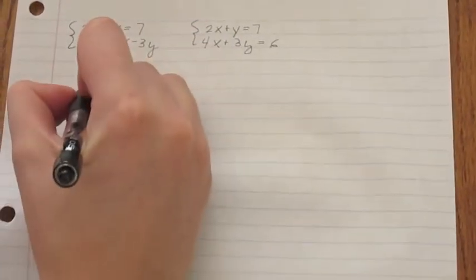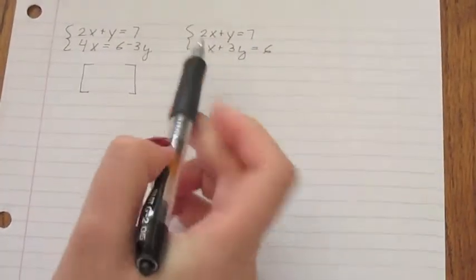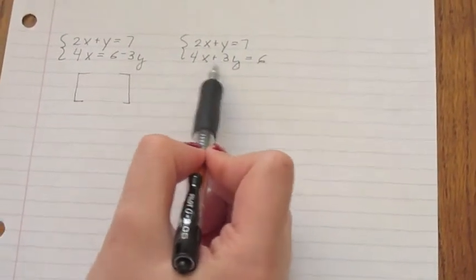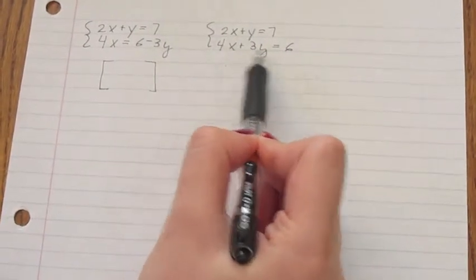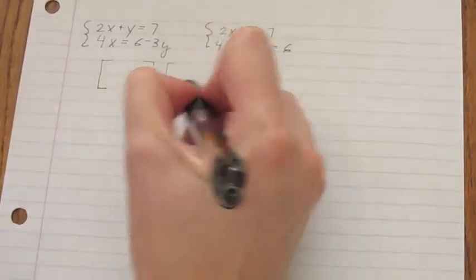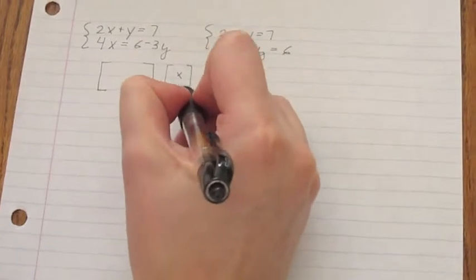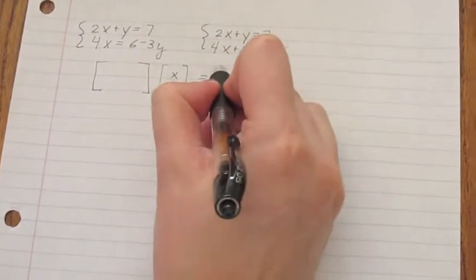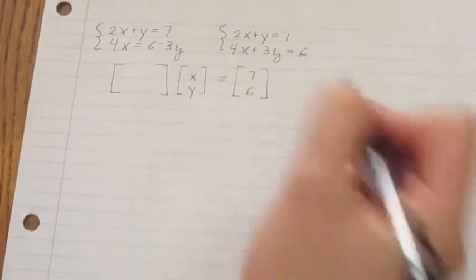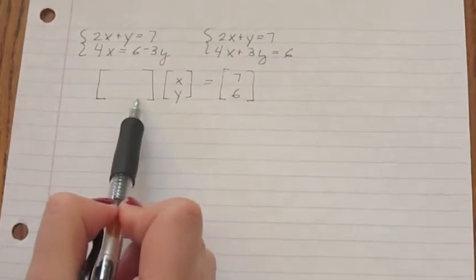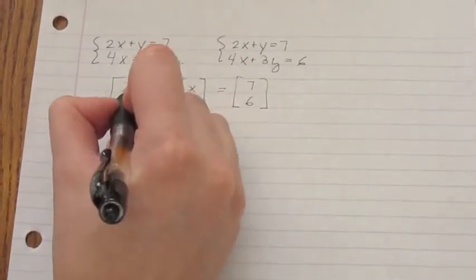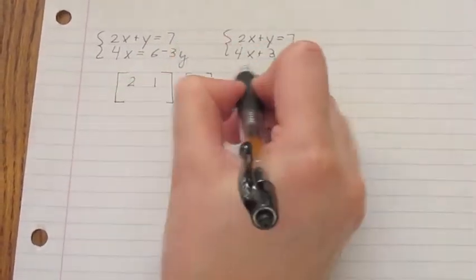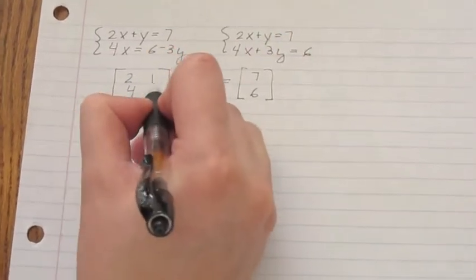So I'm going to have a 2 by 2 matrix representing the left side of both of these equations, and it's 2 by 2 because I have two equations and I have two variables. My two variables are x and y. That's my column vector. Equals my answer, 7, 6. And then I fill this 2 by 2 matrix in by using the coefficients. So my coefficient here is 2 for x, 1 for y, and then the second equation is 4 and 3.